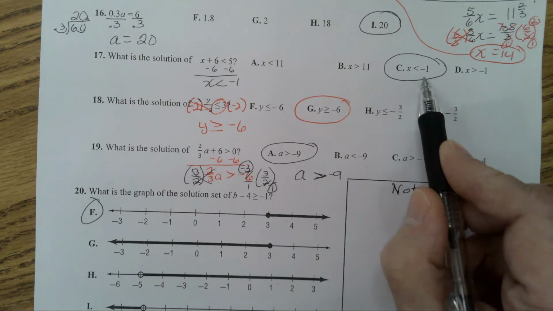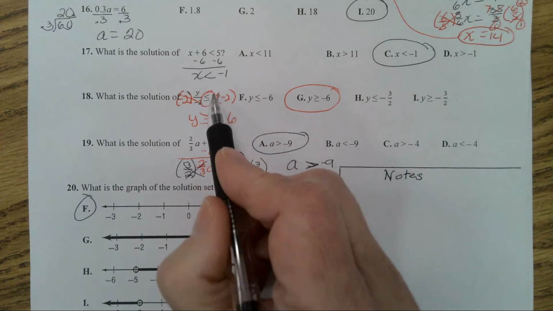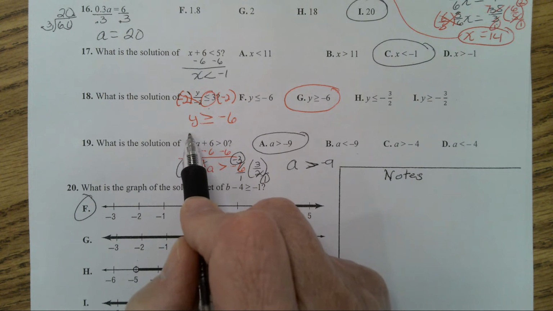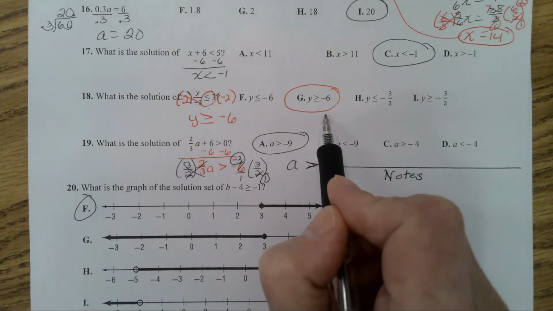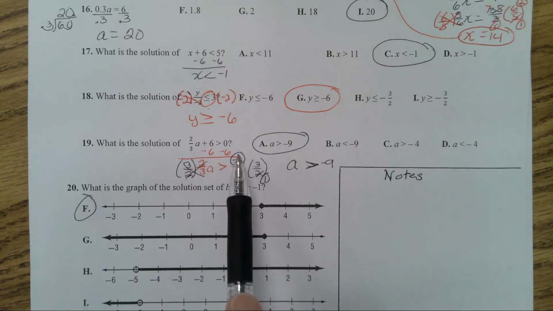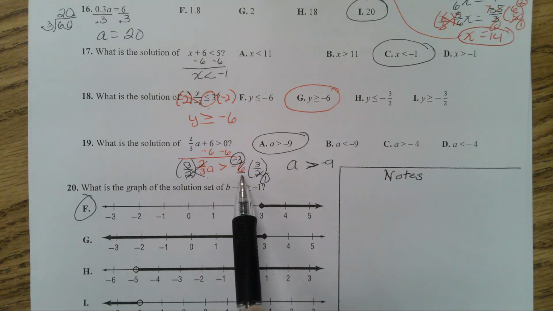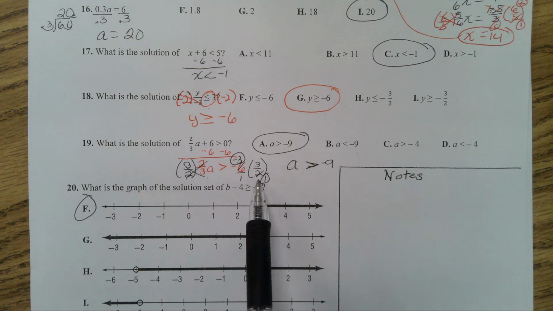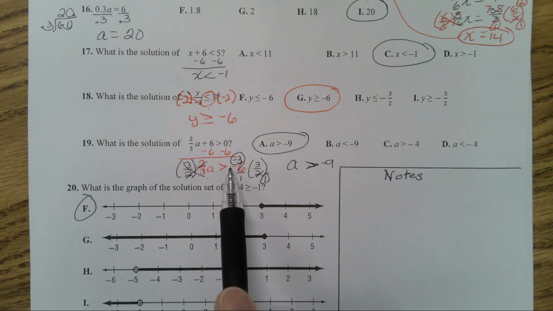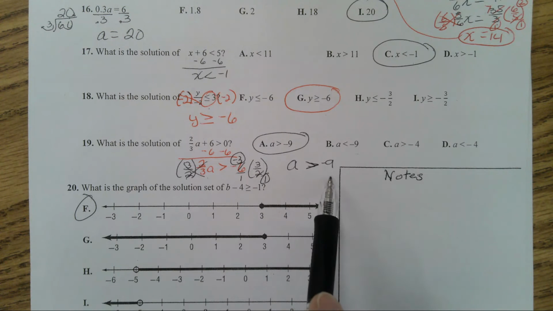C. In this one, you multiply both sides by negative 2. Now, when you multiply or divide by a negative number, your inequality sign flips. Y is greater than or equal to negative 6. G. And the last one here, you subtract 6. So then you have 2/3 A is greater than -6. Multiply both sides by 3/2, and you end up with -3 times 3 is -9. A is greater than -9.